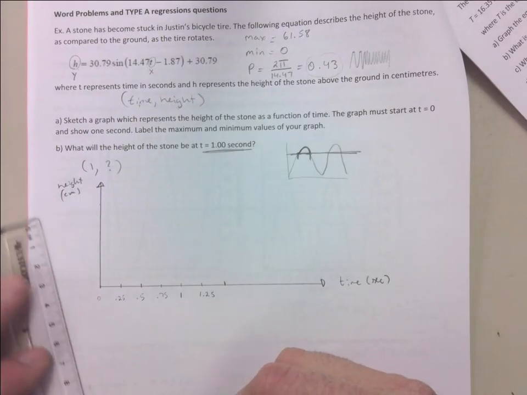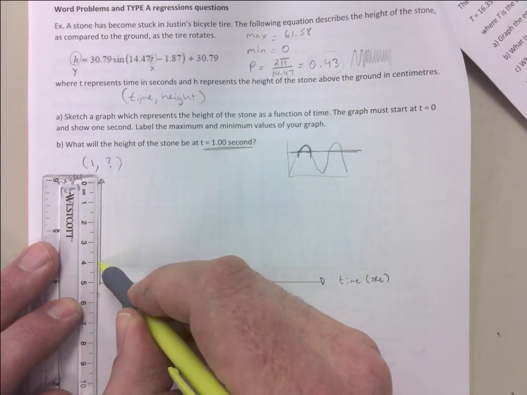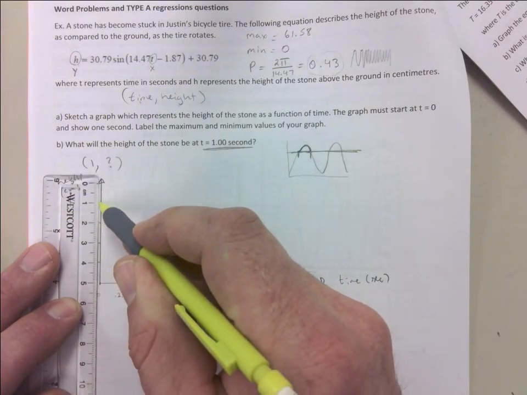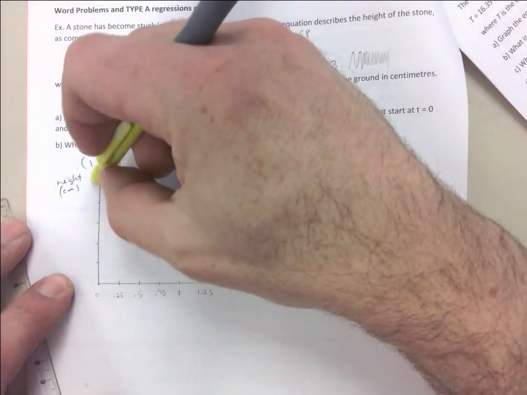Okay. So I'm going to try to see here. I need to go as high as 60 something. So 10, 20, 30, 40. I'm running out of runway here. So guess what I'm going to do? That's why they invented erasers. I'm going to erase some of this stuff here and make this work.